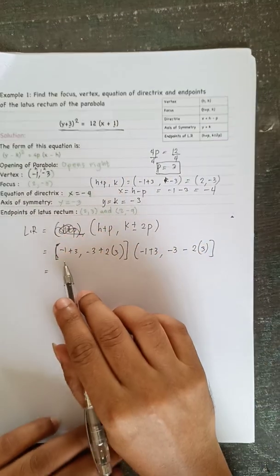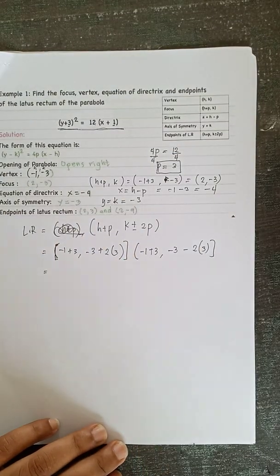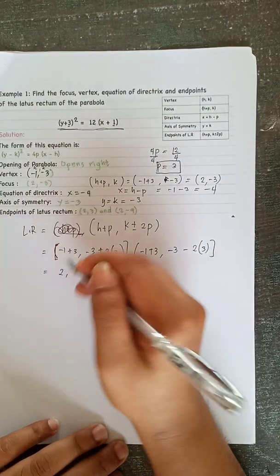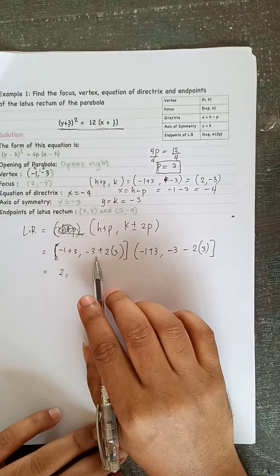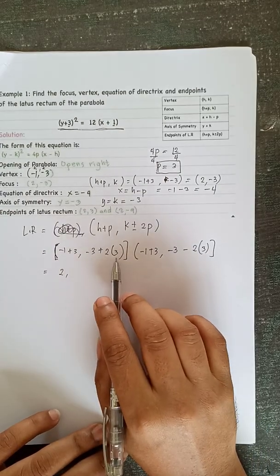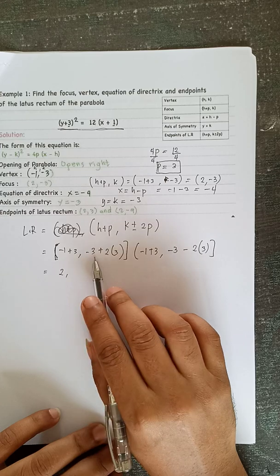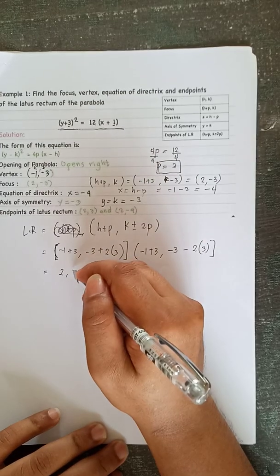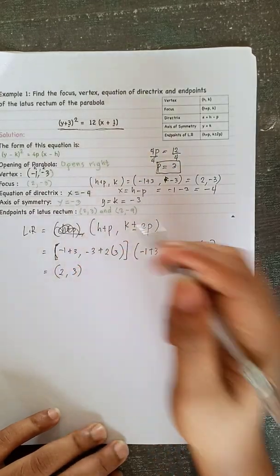Simplify this one. Negative 1 plus 3, that is equal to 2. Negative 3 plus 2 times 3, 6, plus negative 3, that is equal to 3. That is the first point.